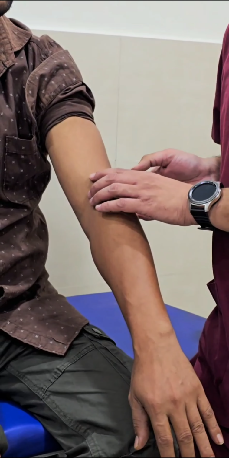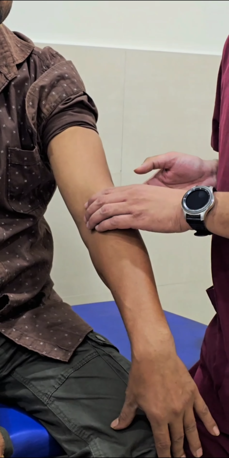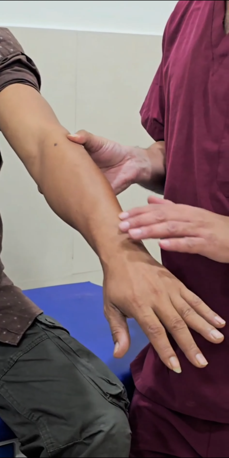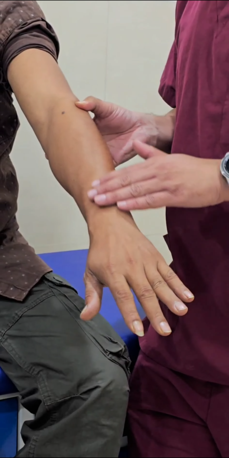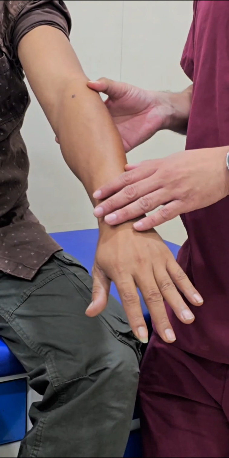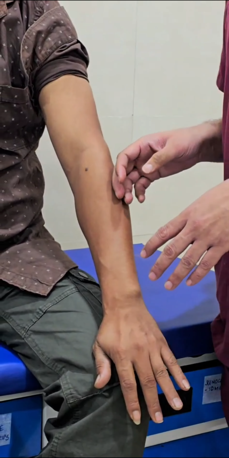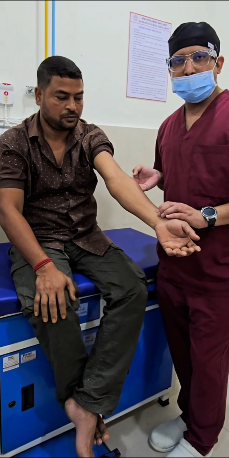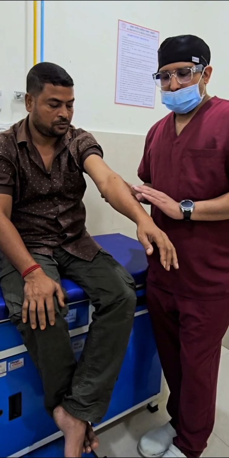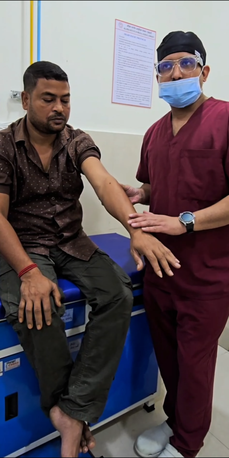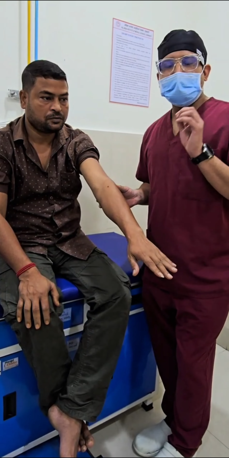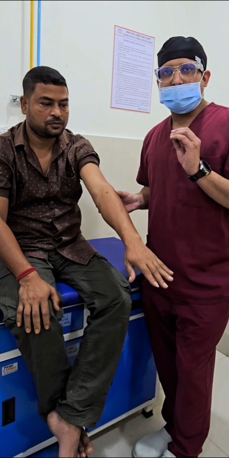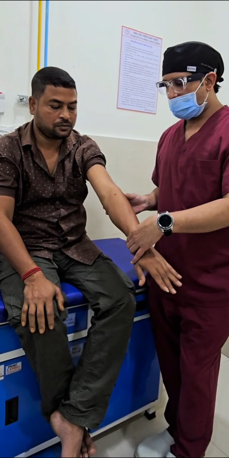So the pain is typically confined in the area of lateral aspect of elbow joint, and he complains of pain in this aspect of the extensor muscles. So pain in the lateral aspect of the elbow joint and along the extensor muscles of the forearm gives you a clinical clue of tennis elbow, which is also known as lateral epicondylitis.